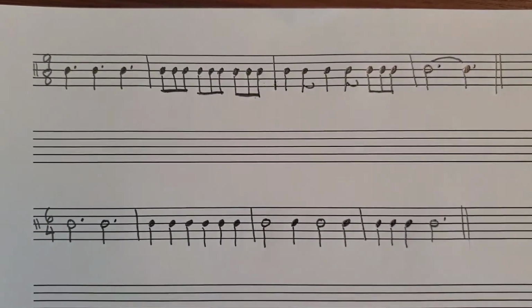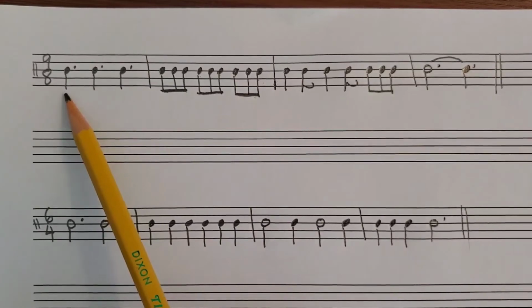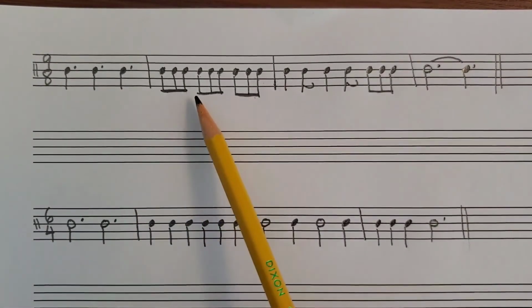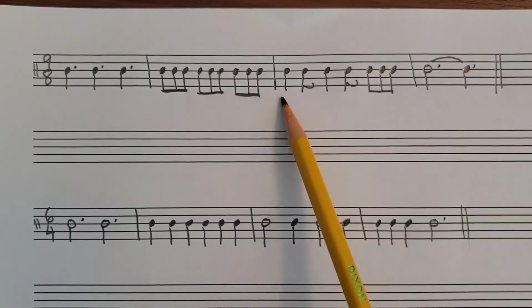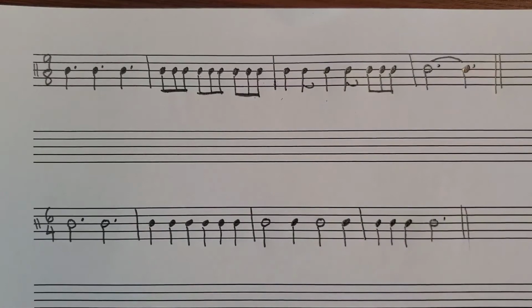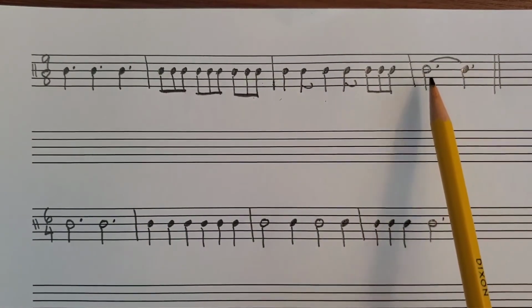This is what it sounds like. Ta, ta, ta, ta... Now this last note value here is interesting.